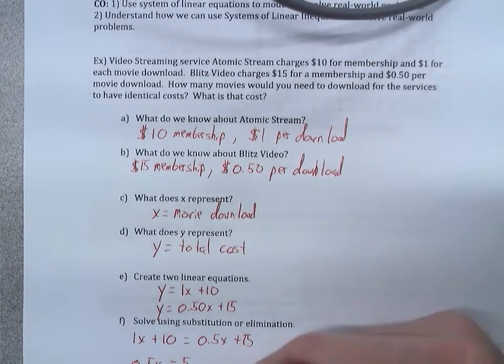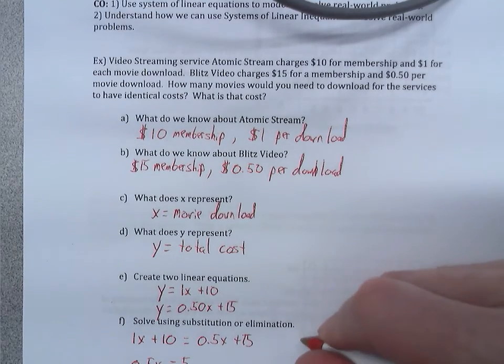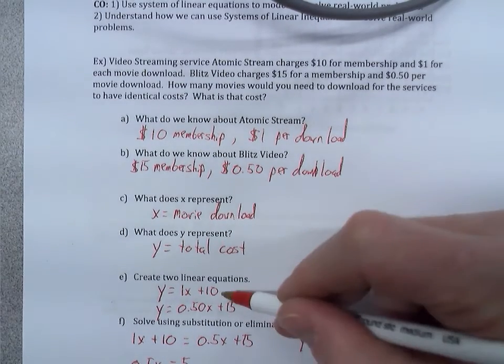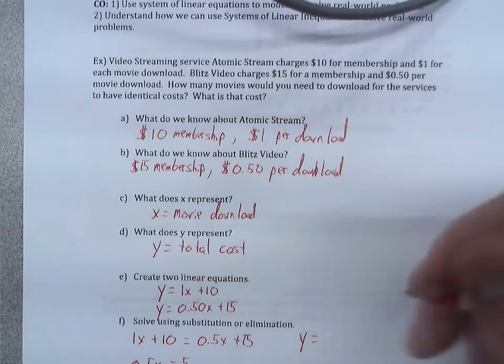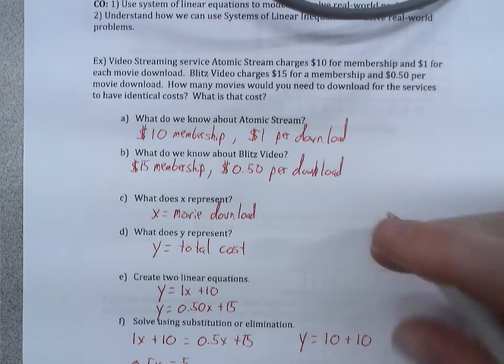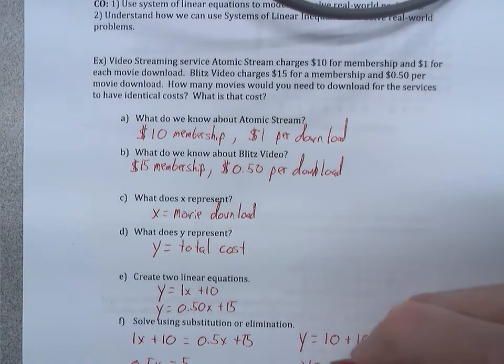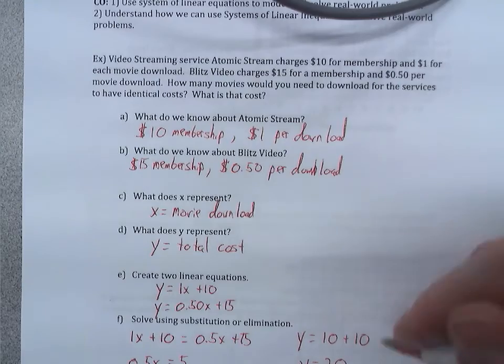And then I can plug this into one of those equations. So I can say y equals, I'm going to use Atomic's equation. Since x is 10, 1 times 10 is 10. So I've got 10 plus 10. So y is going to equal 20. Okay? So what does this all mean?